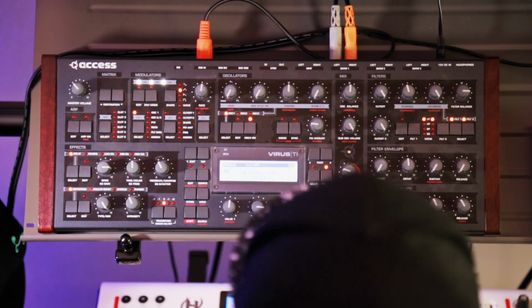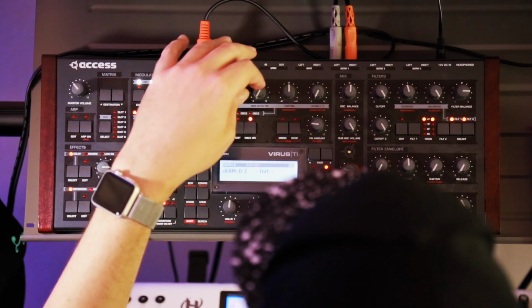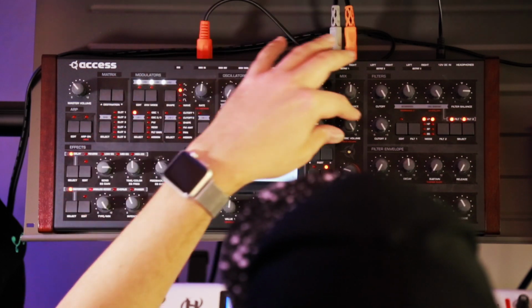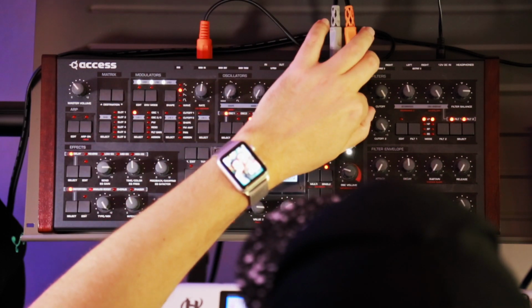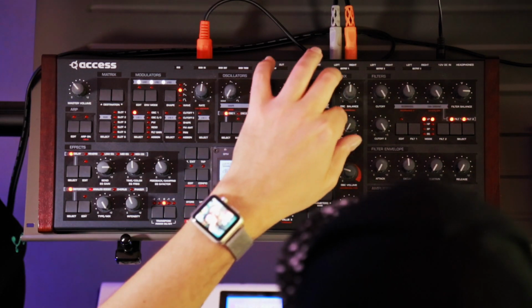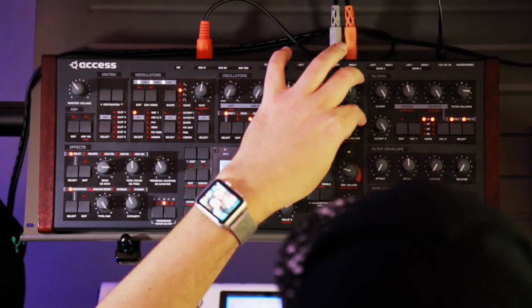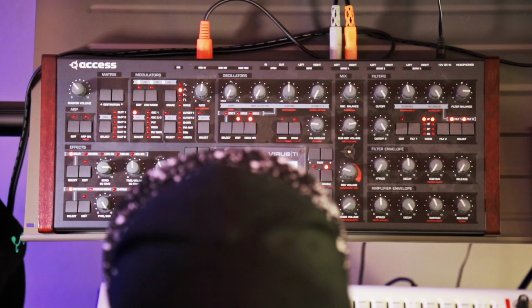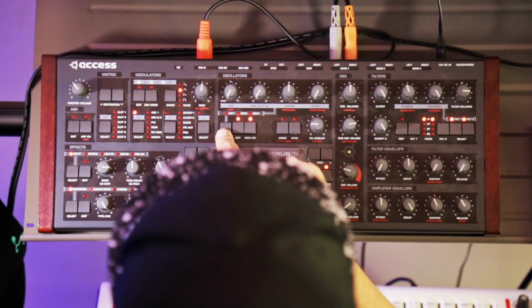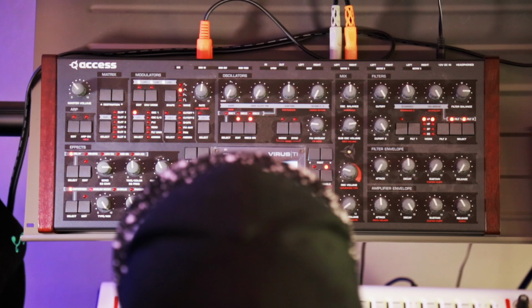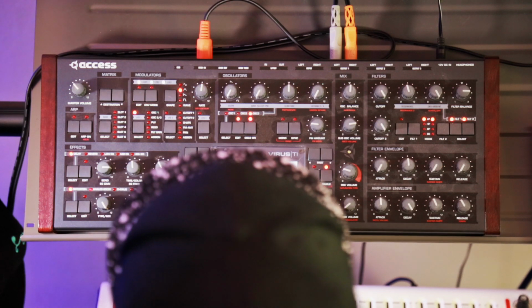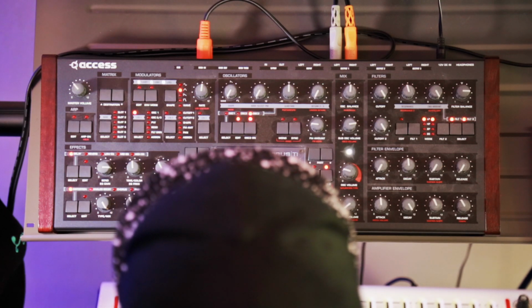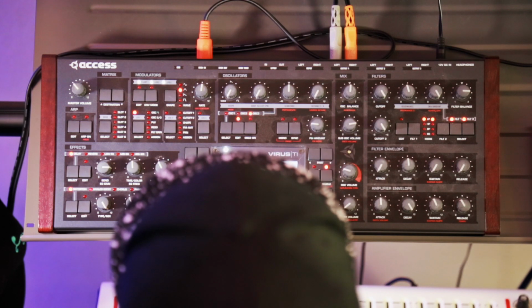If you get too crazy with it, it starts to sound kind of hollow. Actually, that sounds like it's not a square wave now. That's interesting. Okay, so it's on slave. Or you can run it as a wavetable. That's interesting.